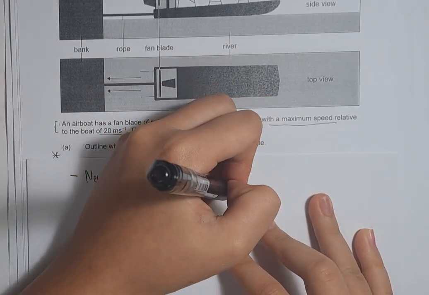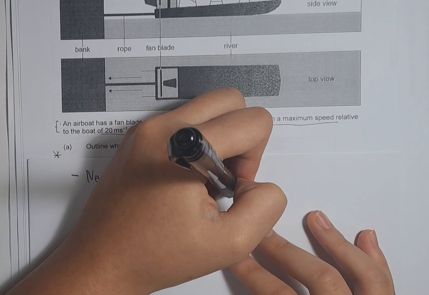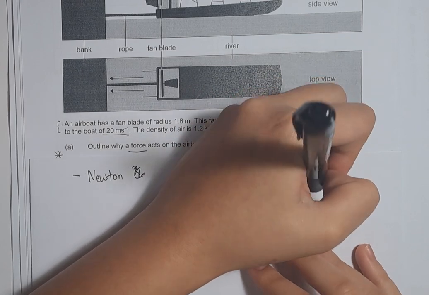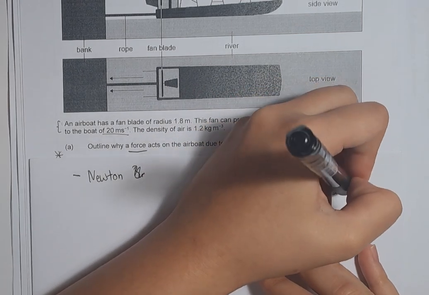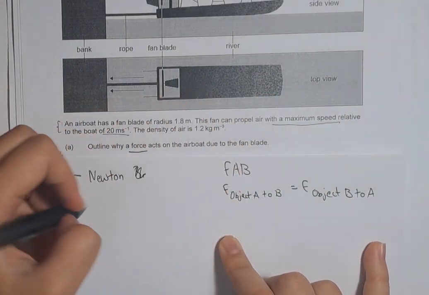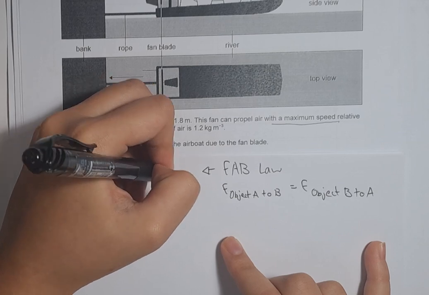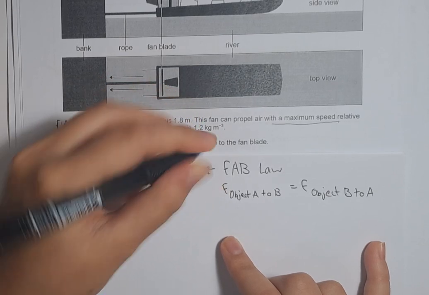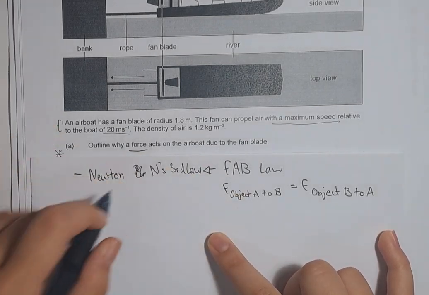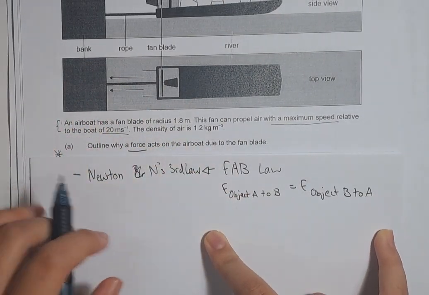The force on object A from object B will be equal to the force of object B on A. So first you want to talk about the F_AB law, which is also known as Newton's third law, and then you want to link it to the context of what the actual question is asking of you.